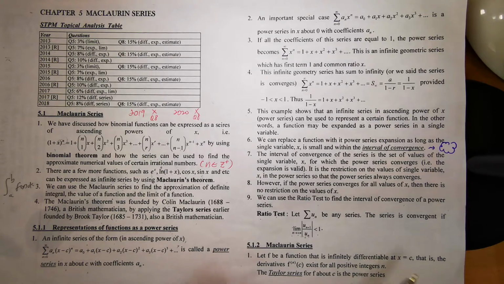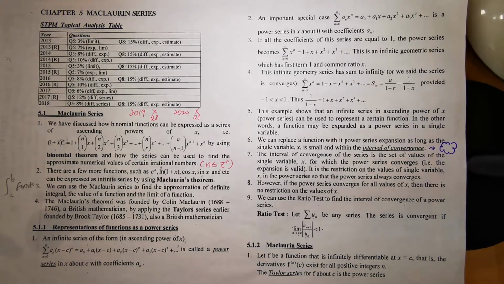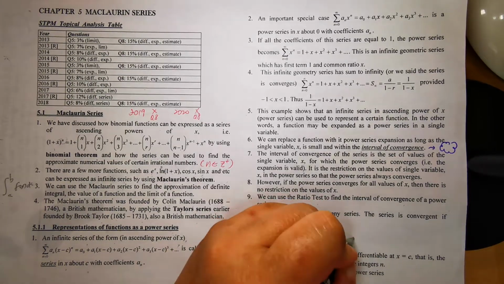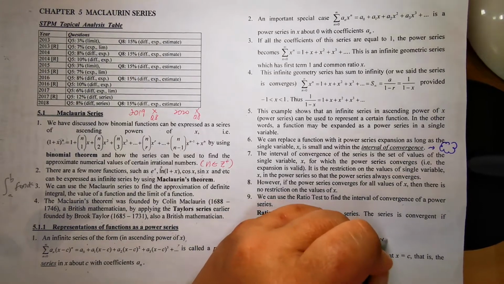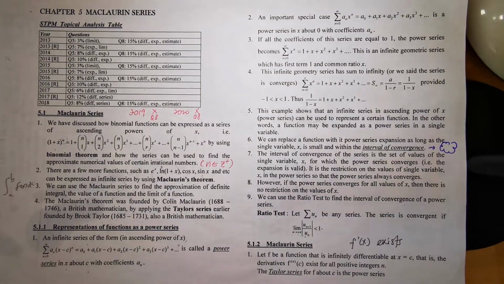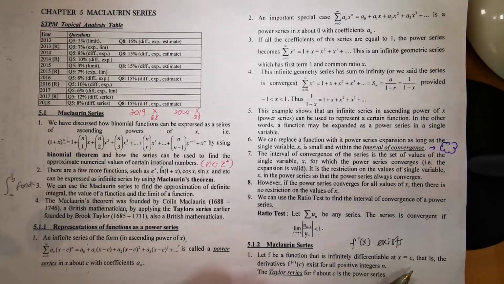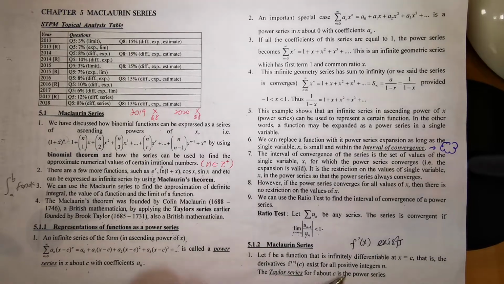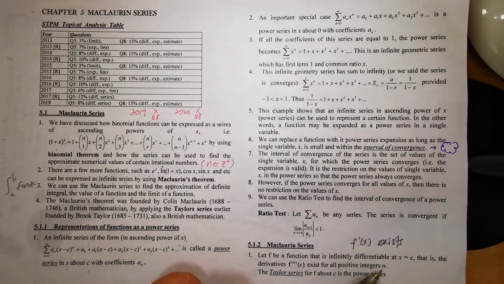Your f prime of x exists. So let's say f is a function where it is infinitely differentiable at x equals c. That is, the derivative f^(n)(c) exists for all positive integers n.